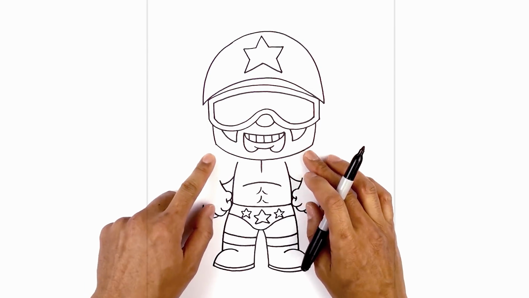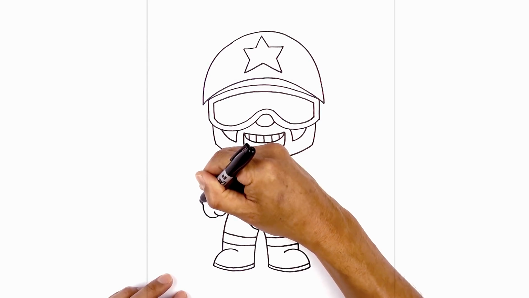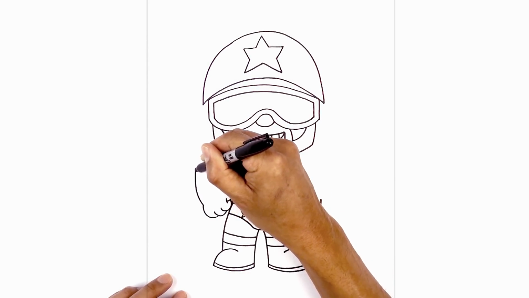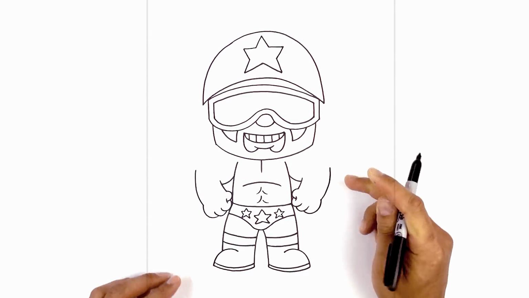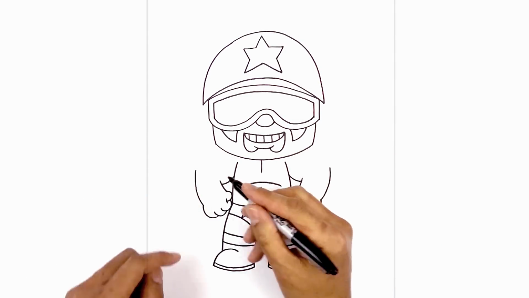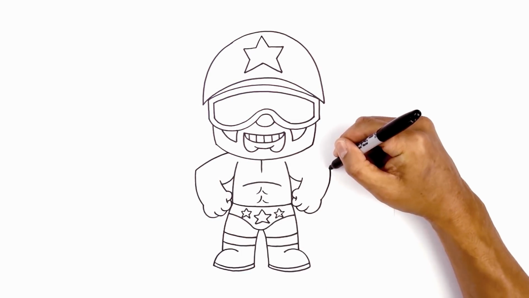Now let's draw on the outside of the arm. Starting from the wrist on the left side, we're going to curve out and then up towards the elbow. Pull that right up. Do the same thing on the right side. Now from here, we're going to do a hard turn, curving in behind the head. Curving up and then in.